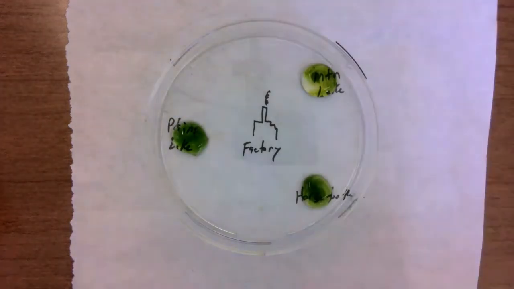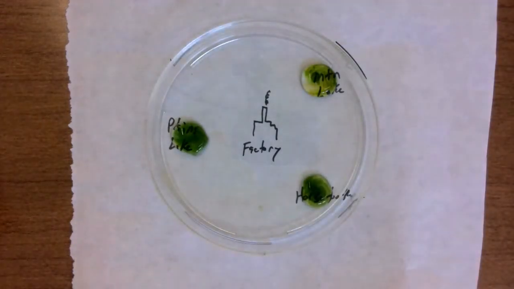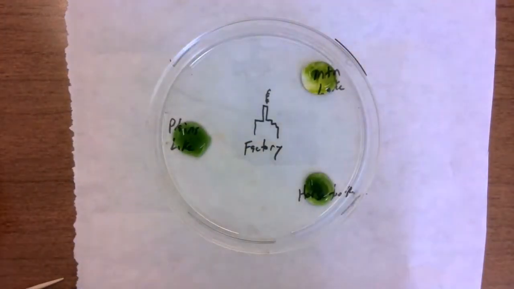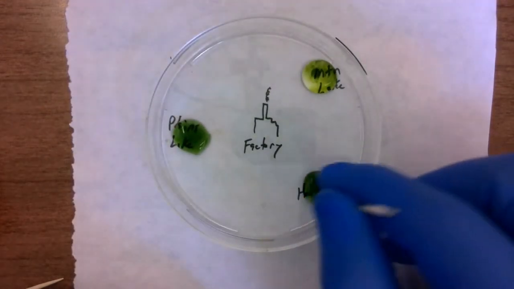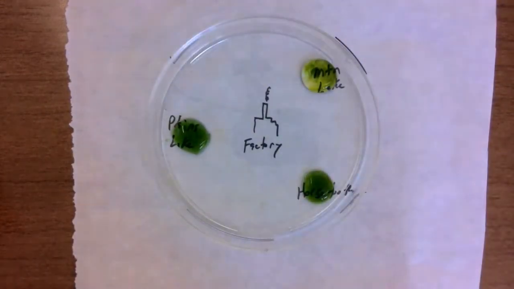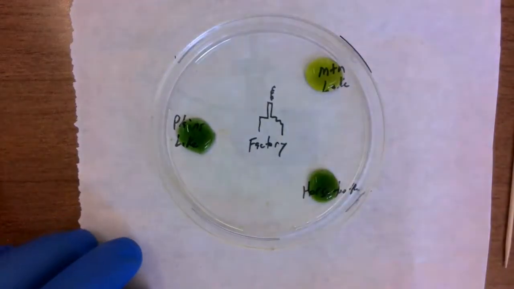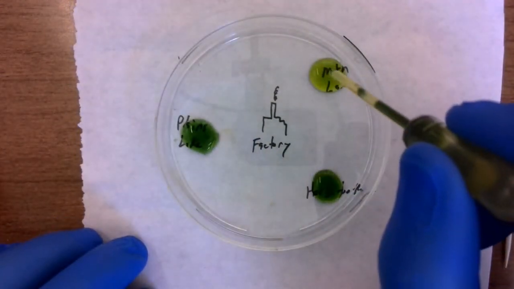And we'll do a little stirring there. Get a clean toothpick. I want to make sure we're not mixing the different ends of the toothpicks. There we go. Okay. All right, I might not have gotten enough in the mountain lake. Let me just get a little more.